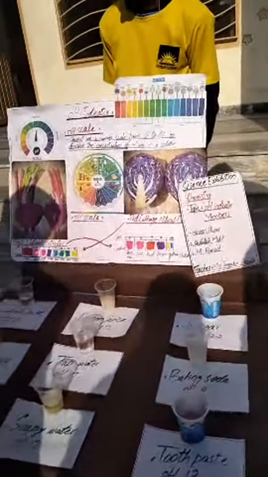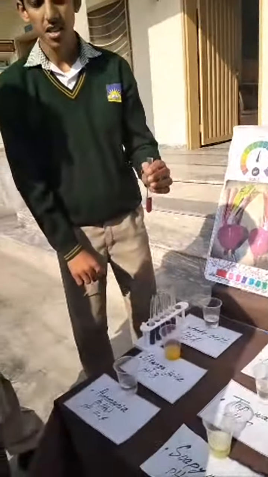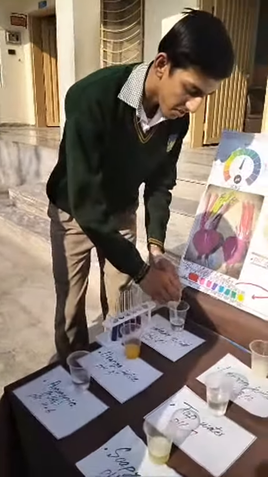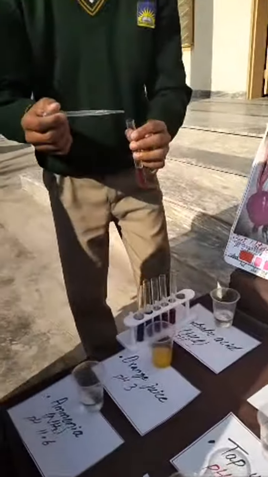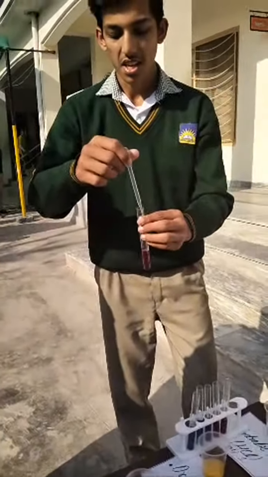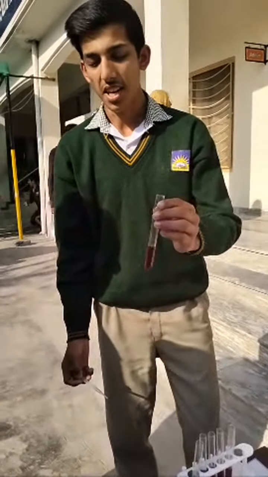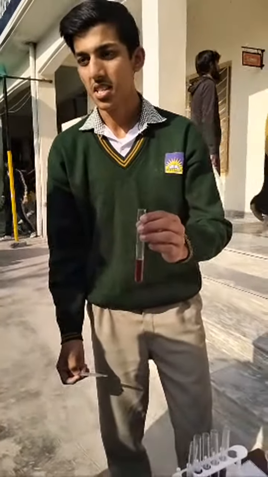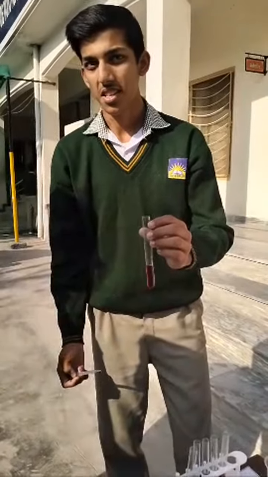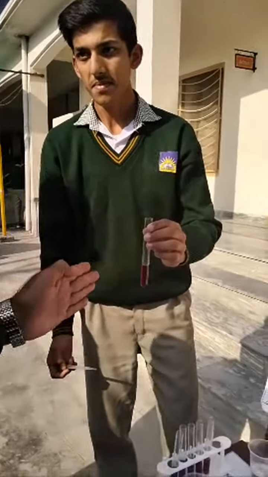Now it is a heat natural extractor. Now we will add some drops of HCl. HCl. Yes. And its color change to purple. So it is a acidic. Its pH is 6. ओके, मतलब 0 to 6 तक की है इसकी pH, है ना?